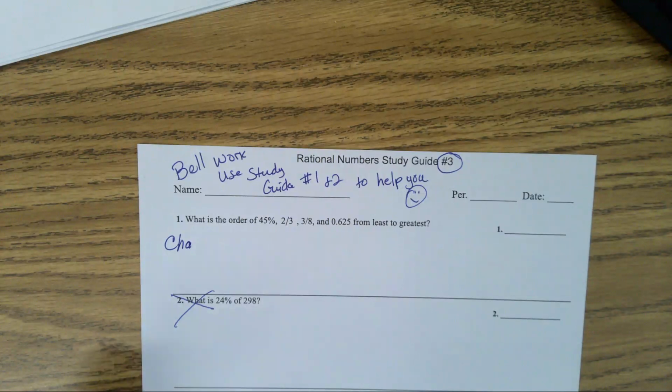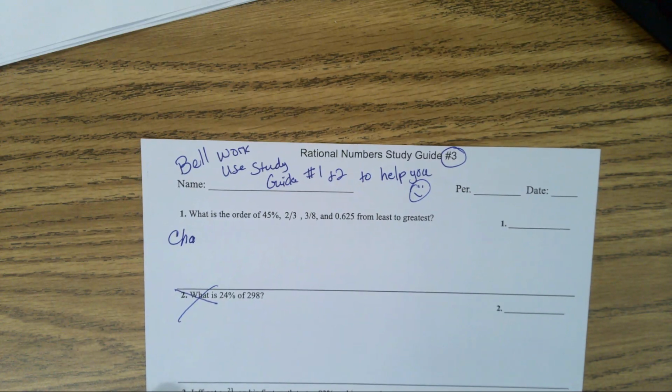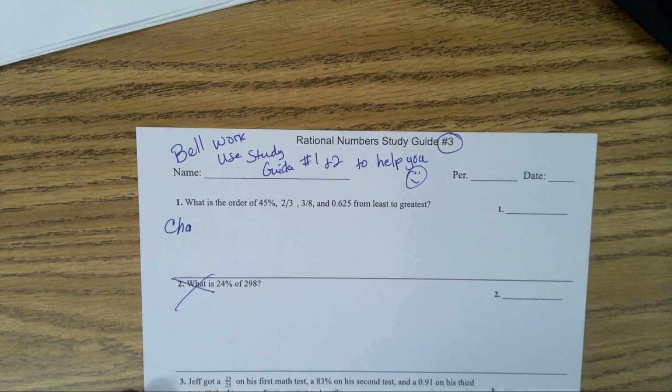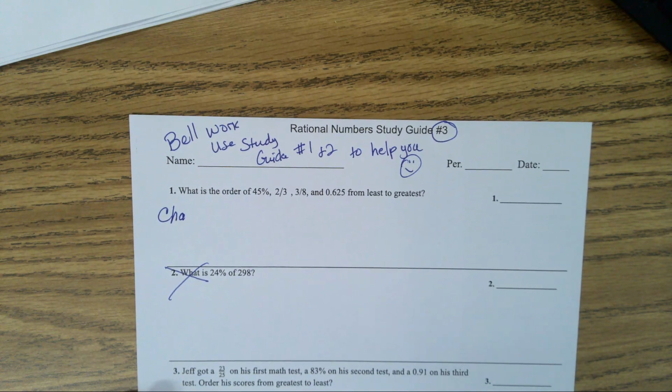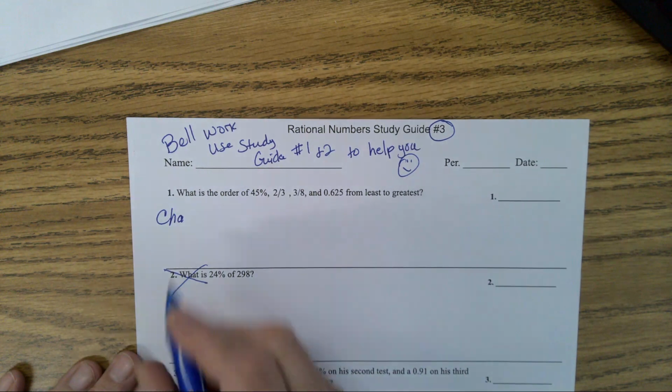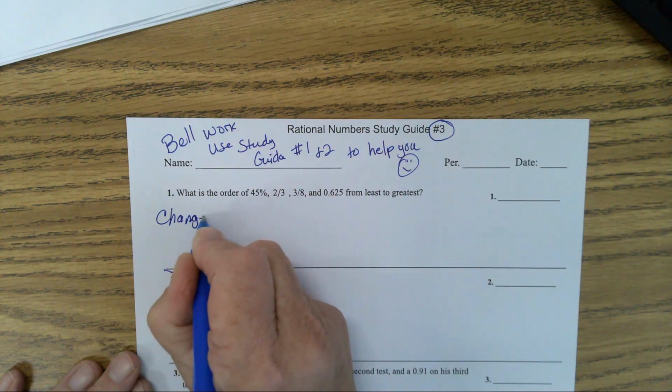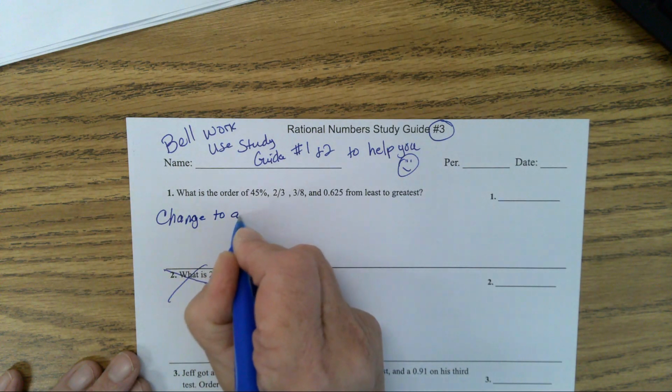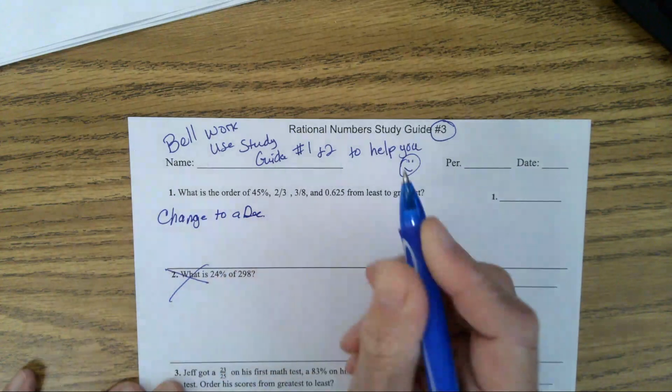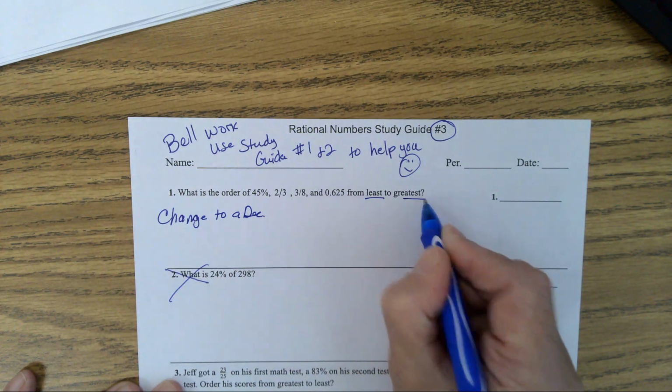Hi, this is Mrs. Robertson, and today we're going to do a review before we take our test tomorrow. This is for rational numbers. In problem number 1, you have to change to a decimal. Then you can put them in order from least to greatest.